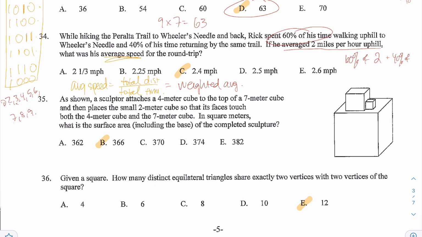So here, you're going to have to substitute in to distance equals rate times time to help you out. So for his rate going uphill, it was 2 miles per hour. And we don't know how long he took to go up there, so we could just say T.